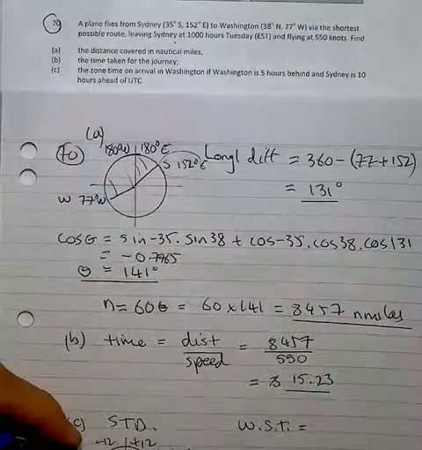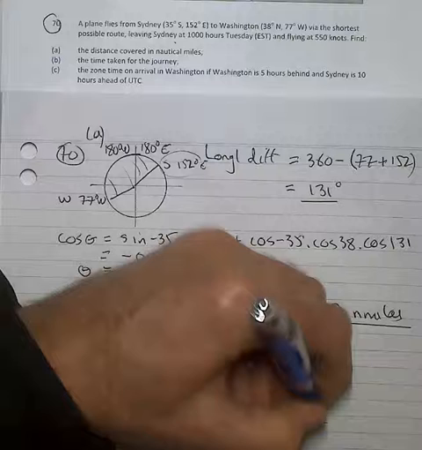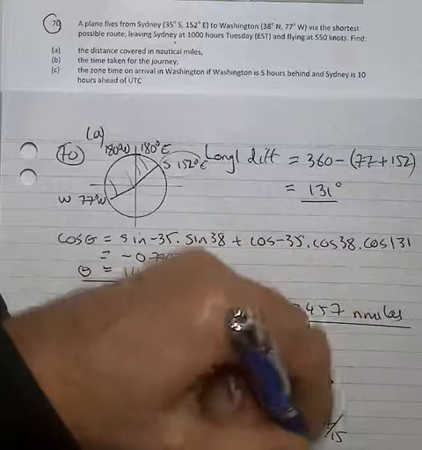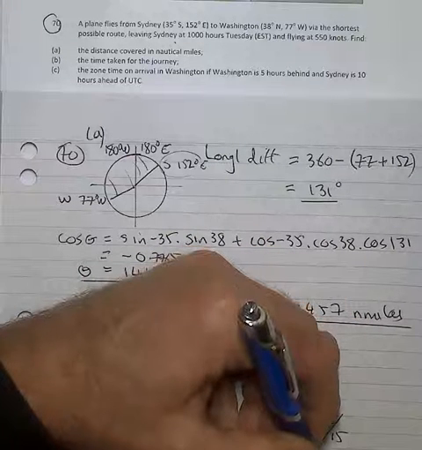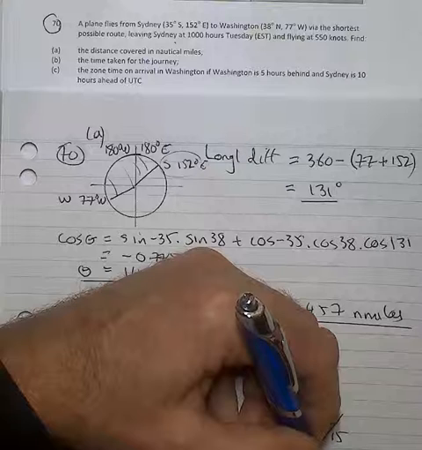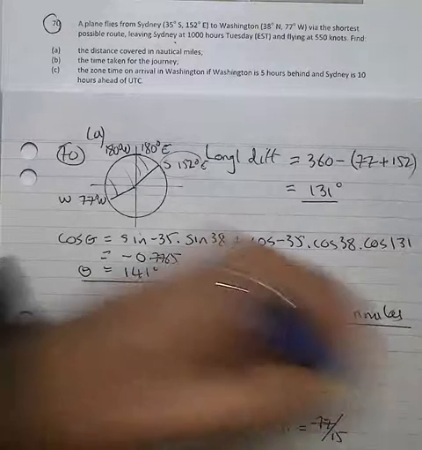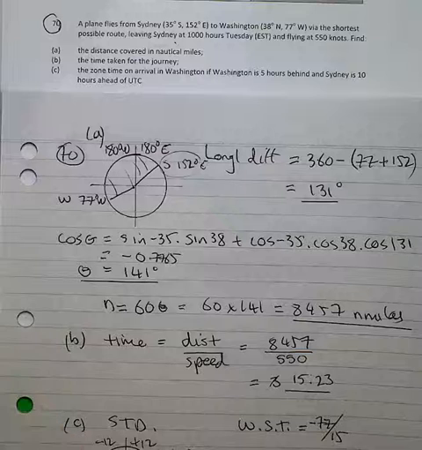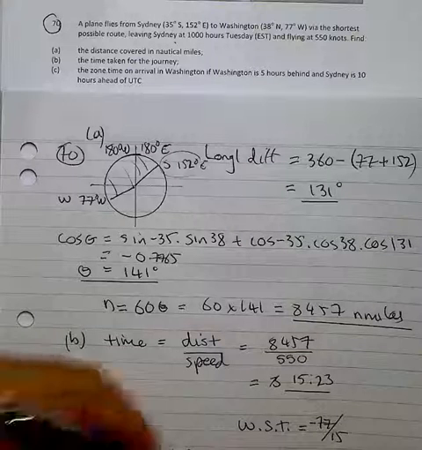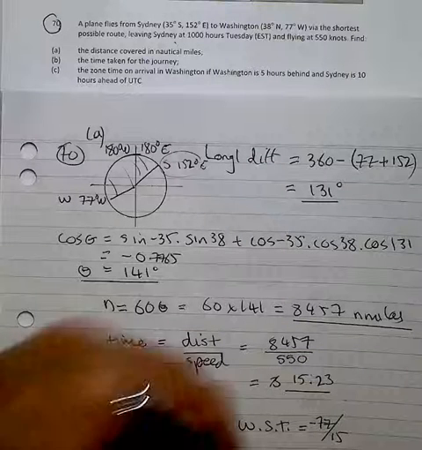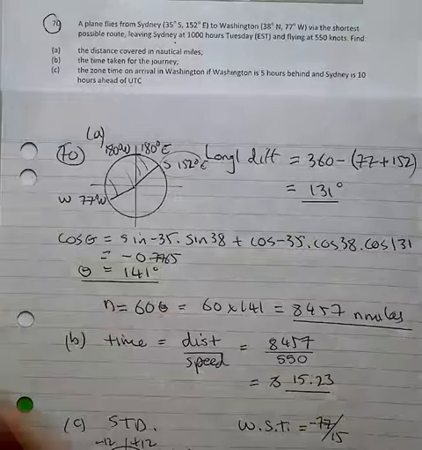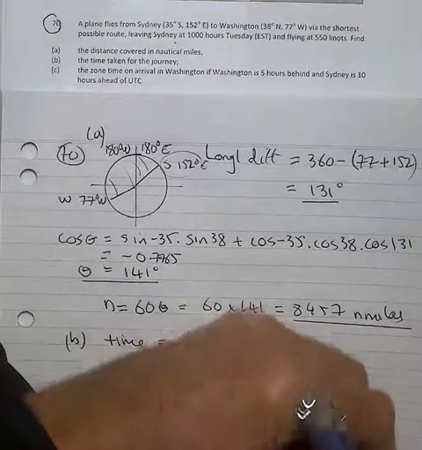So that's equal to 77 over 15, or minus because it's to the west, which ends up being minus 5 hours. So when we go from Sydney to Washington, the Earth turning that way, the standard time difference is going to be minus 15 hours.